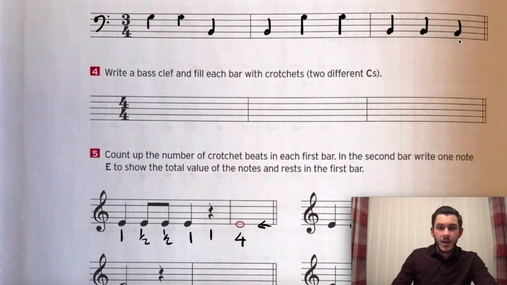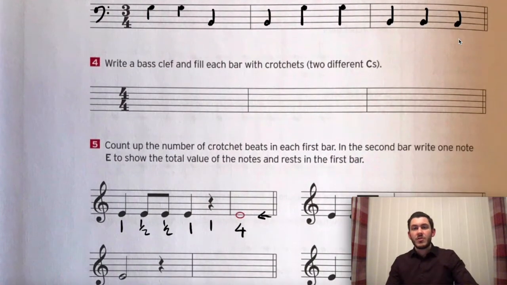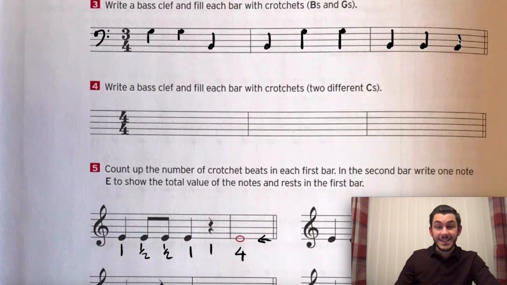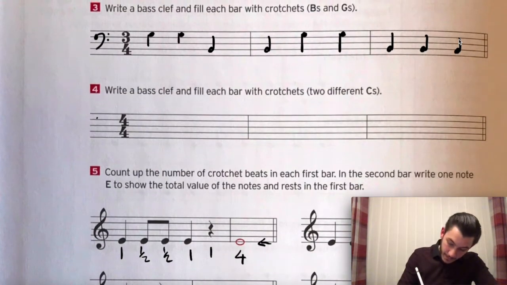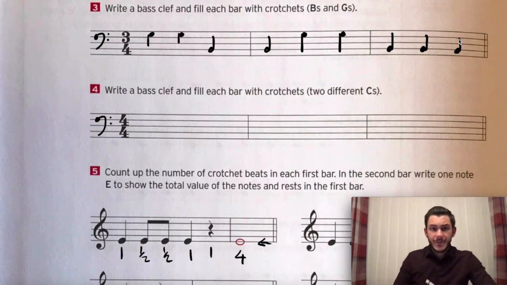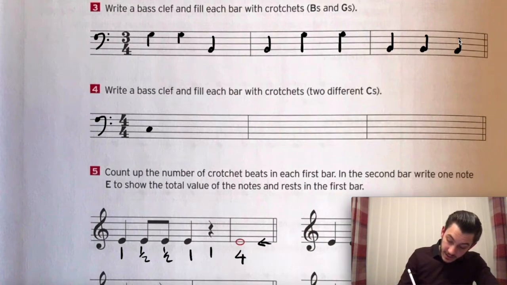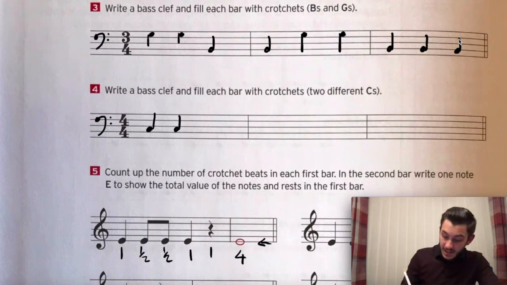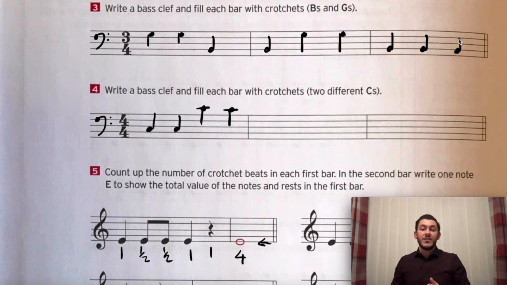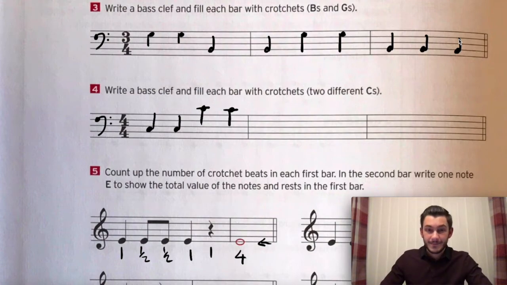The next one, write a bass clef and fill each bar with crotchets on 2 different C's. So let's draw a bass clef. It's in 4/4, and it asks us to fill each bar with crotchets on 2 different C's. So of course we have all cows, so here's 1 C, and we'll do 2 of them. And then we have our middle C, hamburger C, on the top here, so we'll do 2 of them. Make sure we draw our ledger line, and you can have any variation on that as long as you've got them both in each bar.